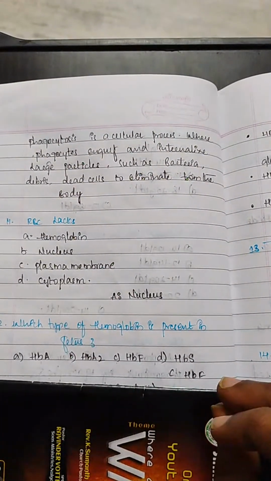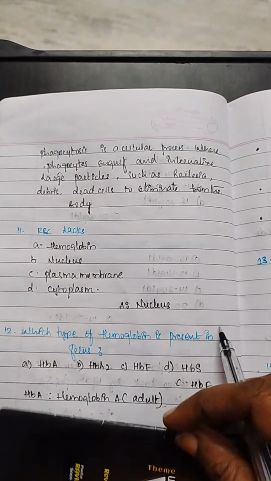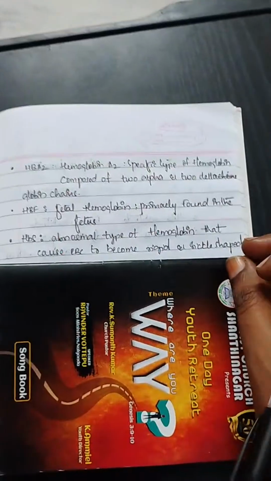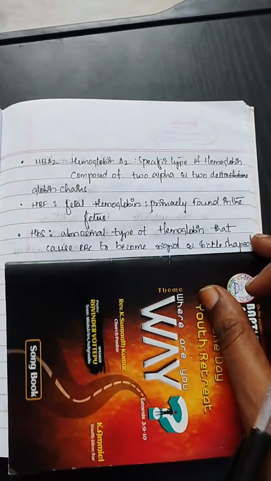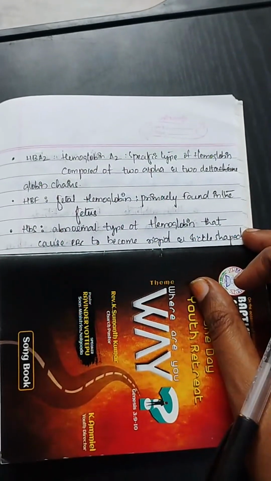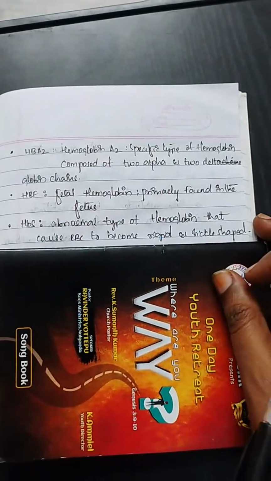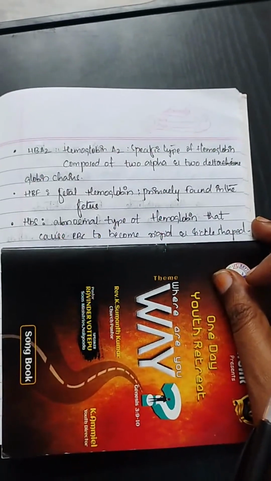Hemoglobin F type you can see in the fetus. And here you see the different types of hemoglobin. Hemoglobin A type we see in adults. Hemoglobin A2 is also a special type of hemoglobin composed of 2 alpha and 2 delta globin chains. Hemoglobin F type is found in the fetus, and hemoglobin S type is an abnormal type of hemoglobin that causes RBC to become rigid and sickle shaped.